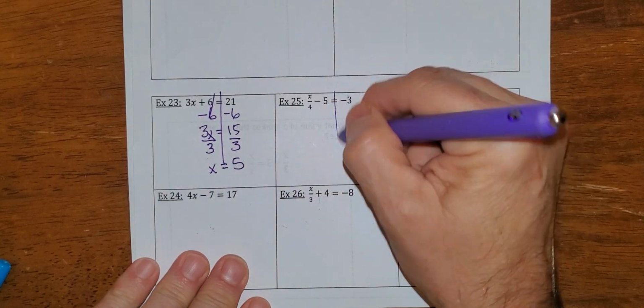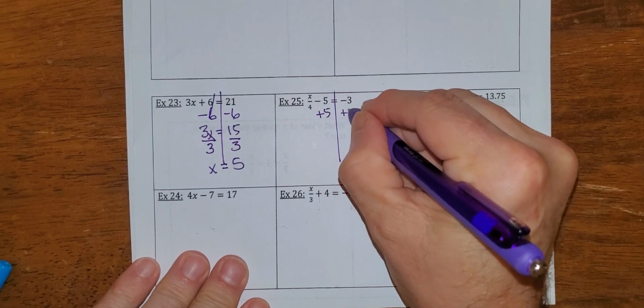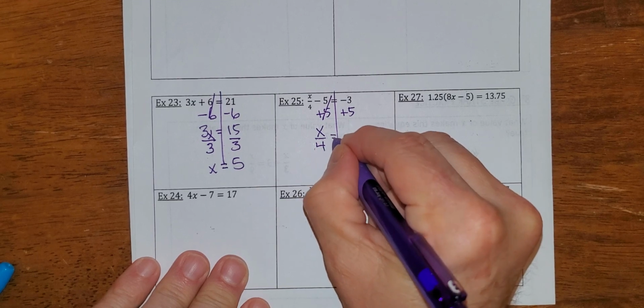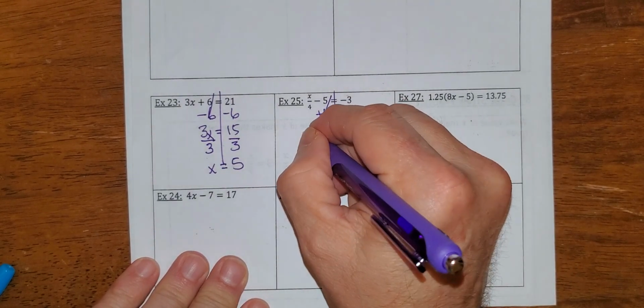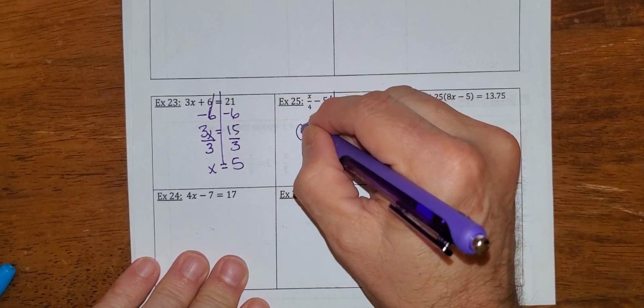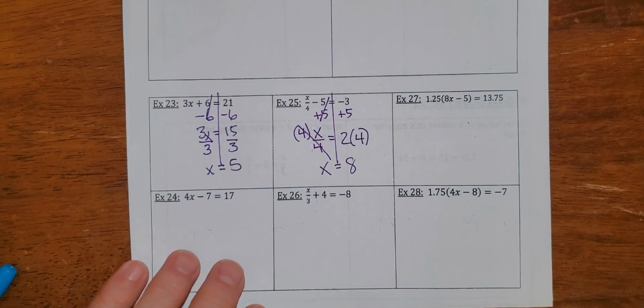Now here, I've got to get rid of the minus 5 first, so I'm going to add 5 to both sides, so that's gone. I've got x over 4 is equal to 2. So how do I get rid of a 4 on the bottom? I multiply the top by 4, and then the 4's cancel, and I get x is equal to 8.